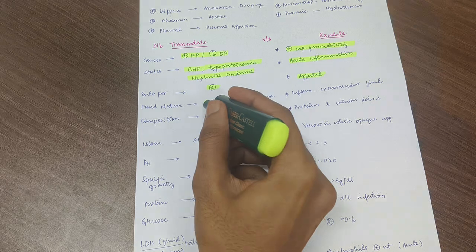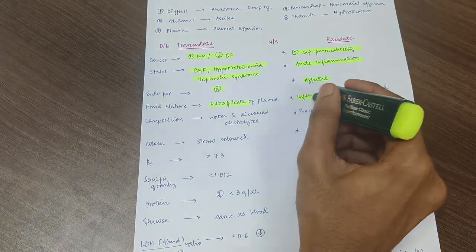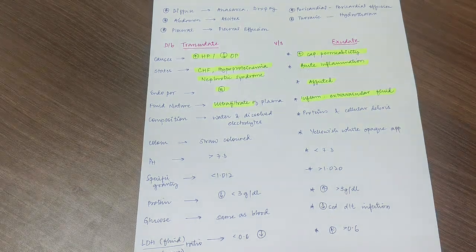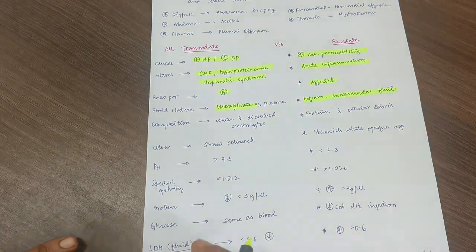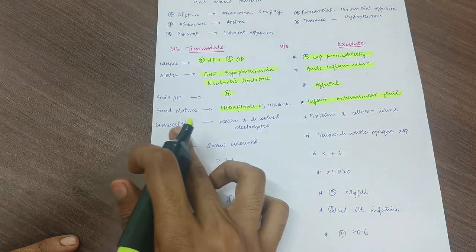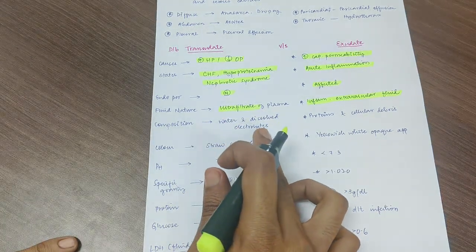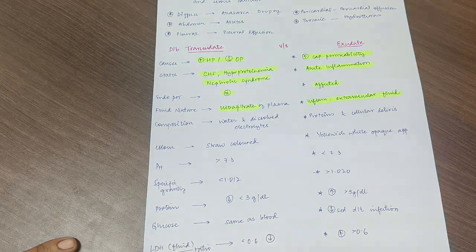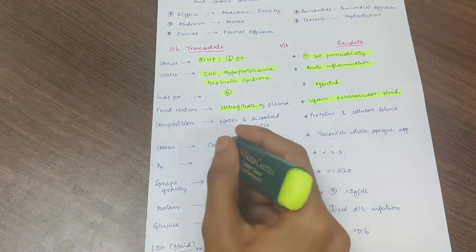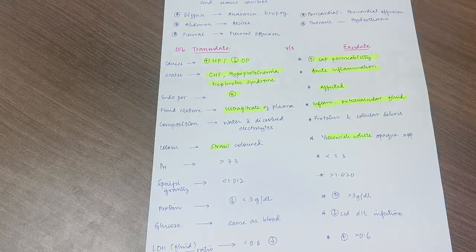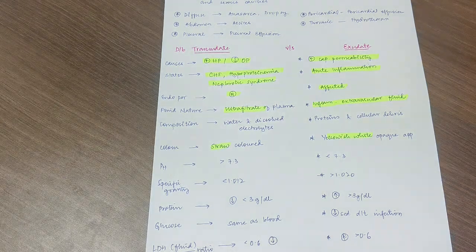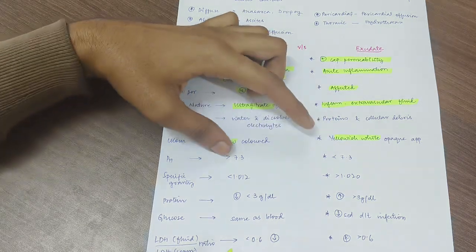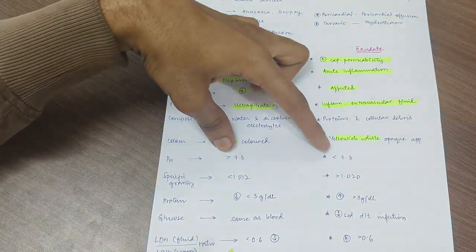Then fluid nature: transudate is an ultrafiltrate. Here it is inflammatory extravascular fluid. Next, composition: transudate has water and dissolved electrolytes inside it. Exudates will have proteins and cellular debris. Color: transudate is straw colored, exudate is yellowish white. pH: transudate is more than 7.3, exudate is less than 7.3.